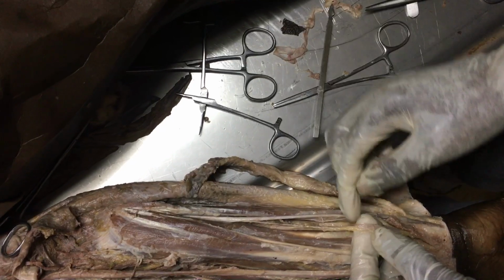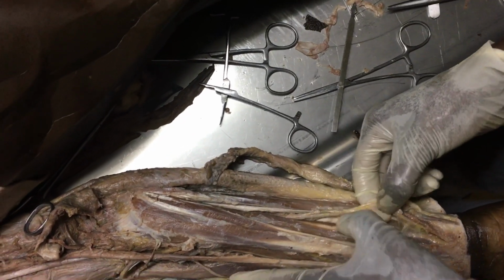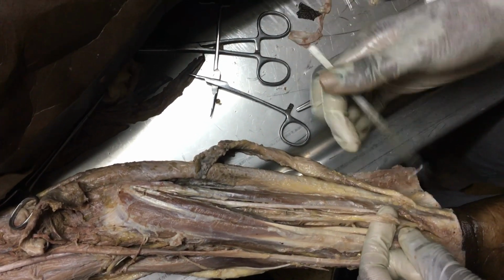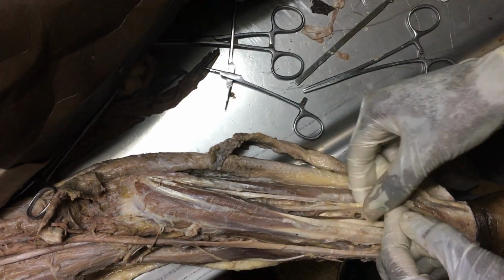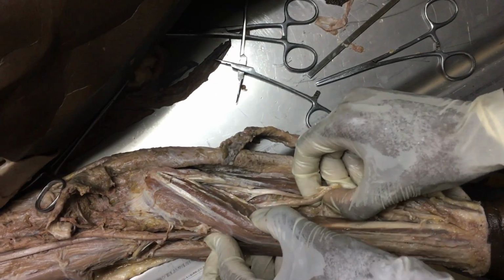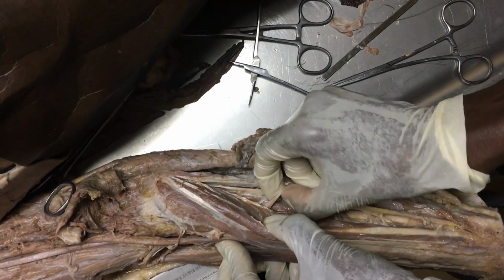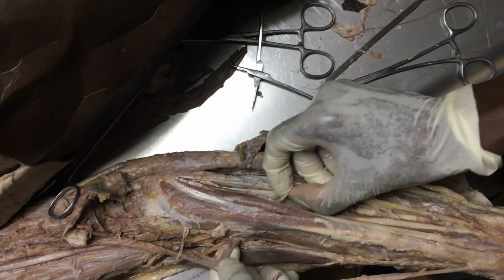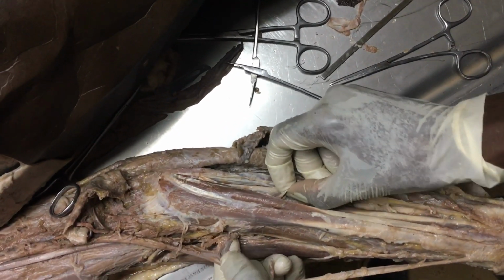If you follow the artery more proximally, we will notice that, like we said earlier, it has venae comitantes, or accompanying veins. Following it more proximally, we can see that it is the same ulnar artery, which is a continuation after the bifurcation at this point.